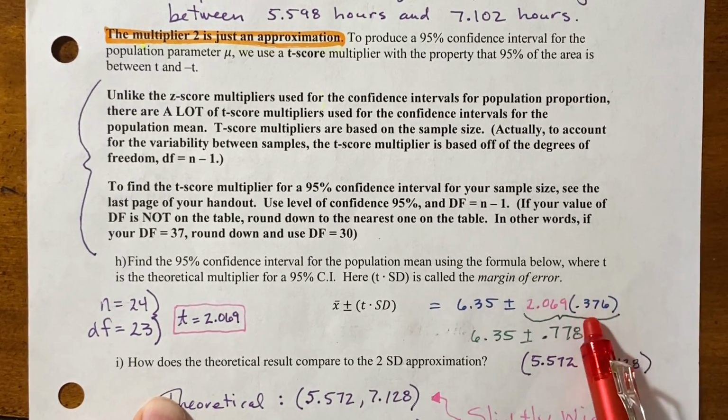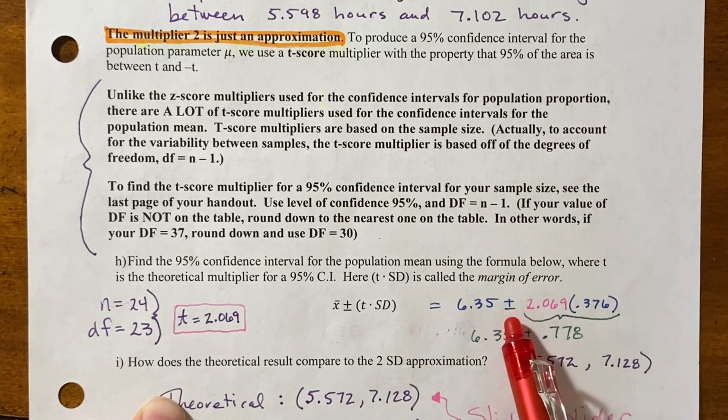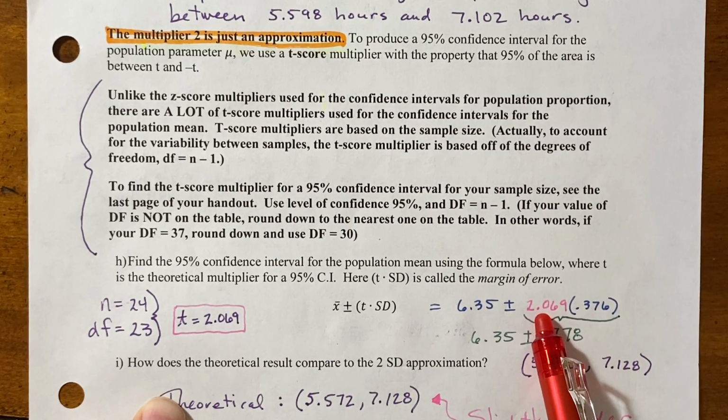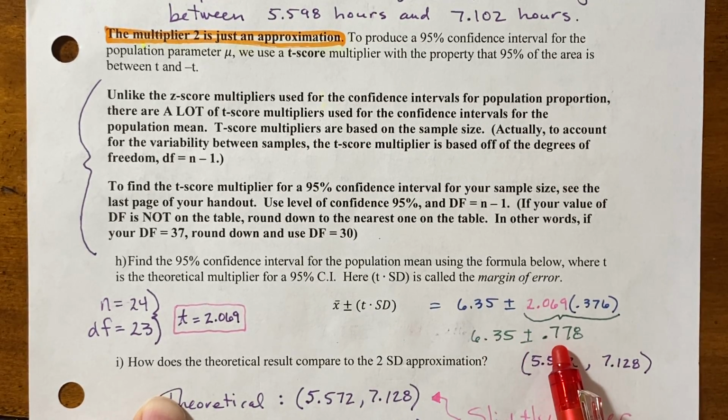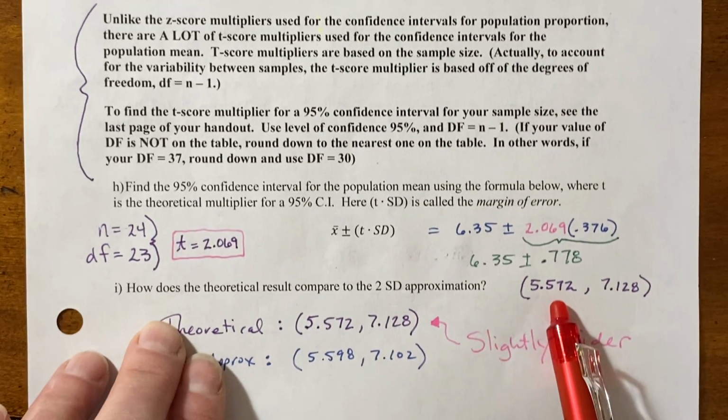That's still my standard error, standard deviation of the sampling distribution. The only thing that's changed is my multiplier. So I take my sample, 6.35, I add and subtract my new margin of error, 0.778. Here is my more precise interval.